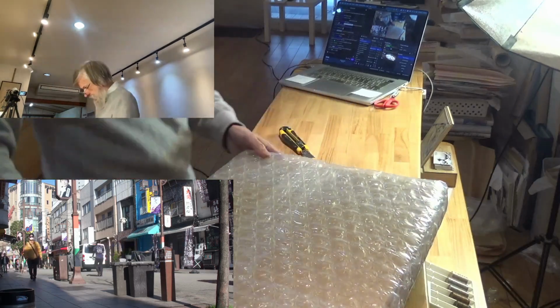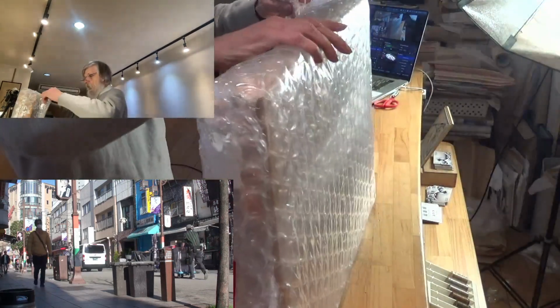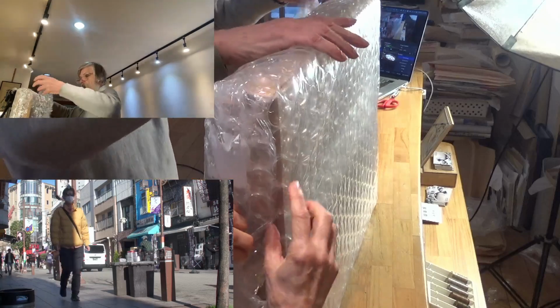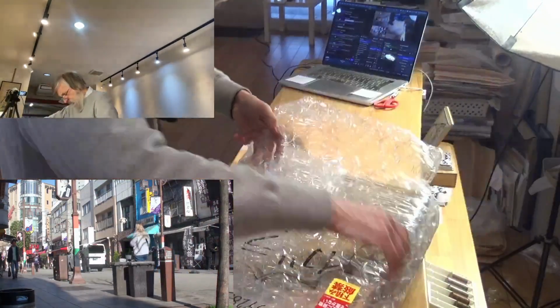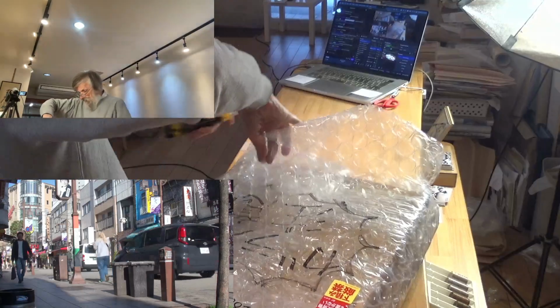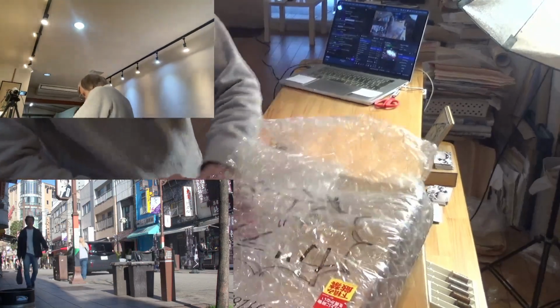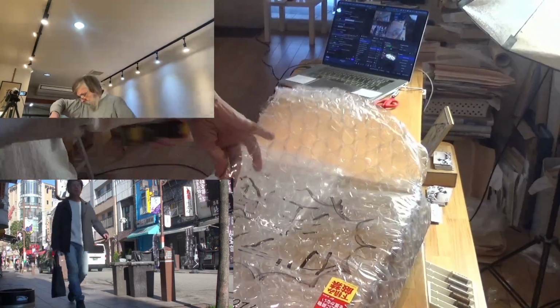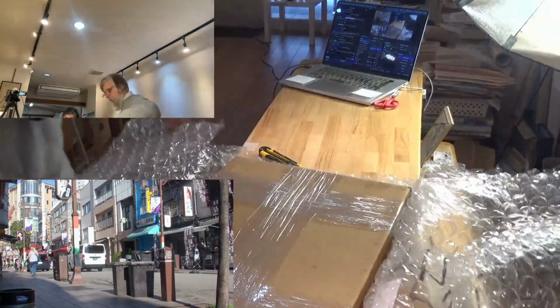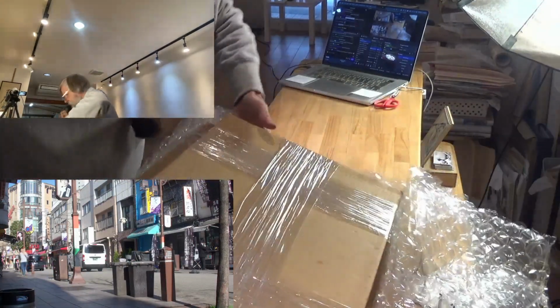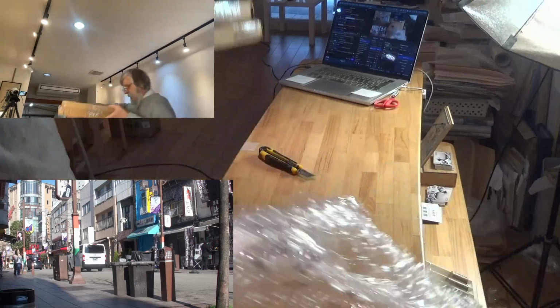How do I get in here? I'm trying to do it. Oh, here's the opening. I was trying to keep as much of the plastic as I could. There we go.